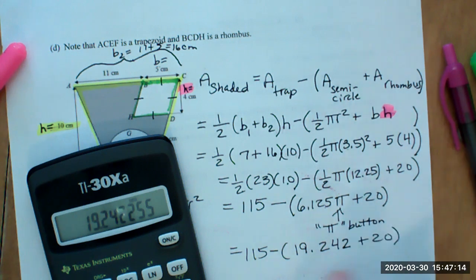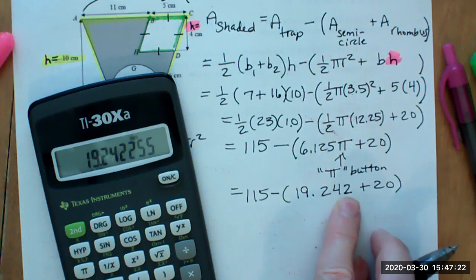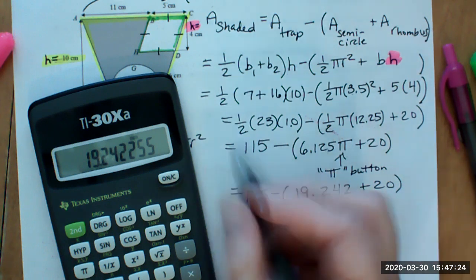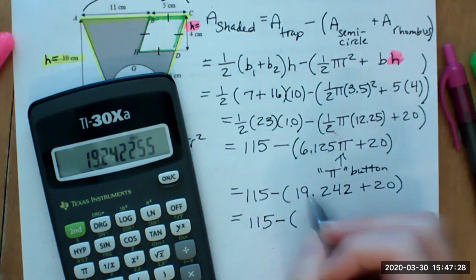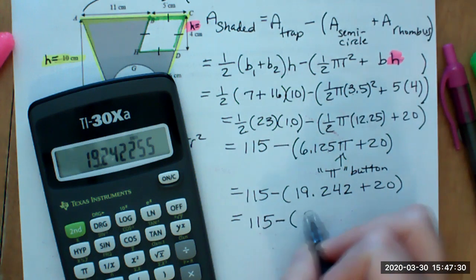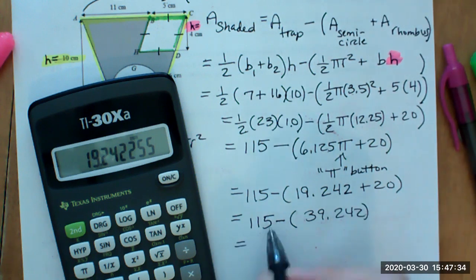Okay, in the very end here, I told you we could round to the nearest tenth, but I don't want to round to the nearest tenth at this point. So I want to go out a little bit more so I have accuracy. Okay, so I'm saying 115 minus, and I'll add these two together. So I'll get 39.242, and I'll subtract 115 minus that value.